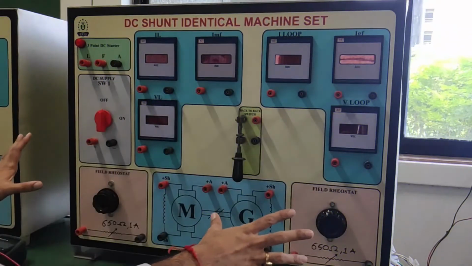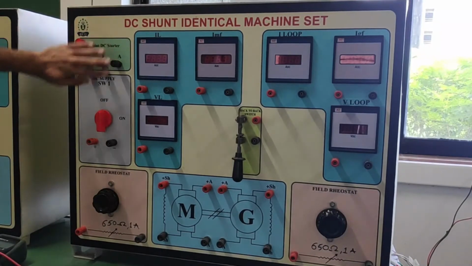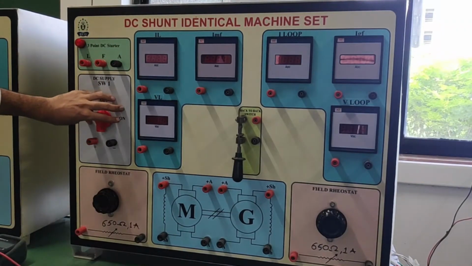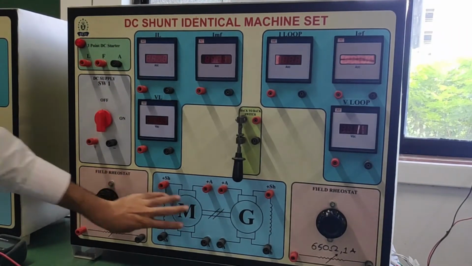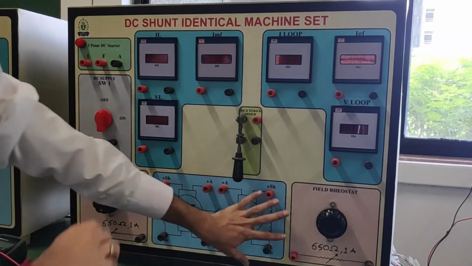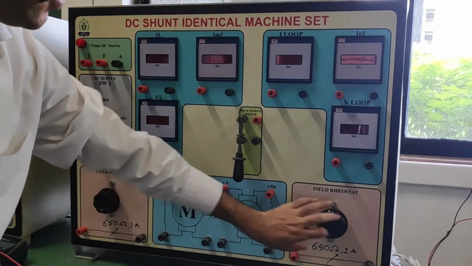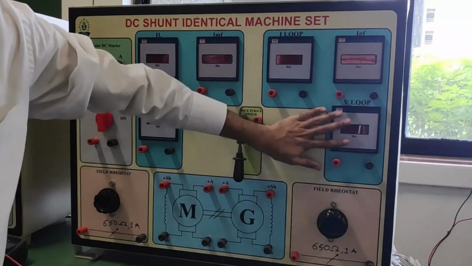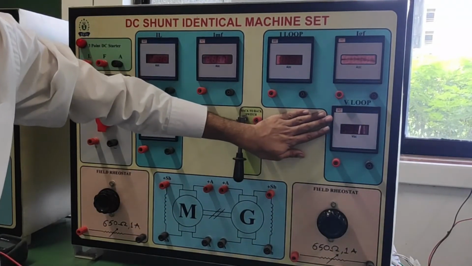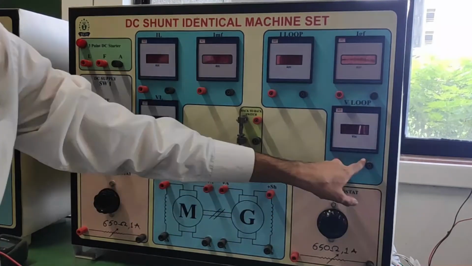So this is our setup. This is our 3-point starter. This is our main DC supply. This is field rheostat for motor. Over here it is the connection of generator, armature and field. This is the rheostat for generator. This meter we will use as a voltmeter to measure the armature voltage of generator.